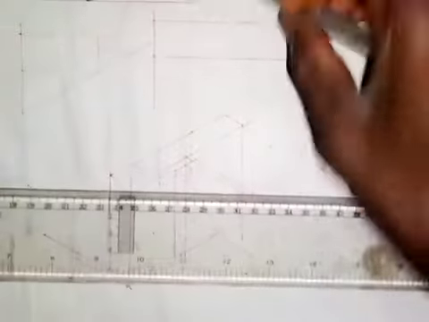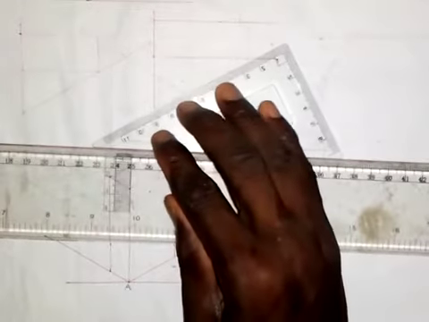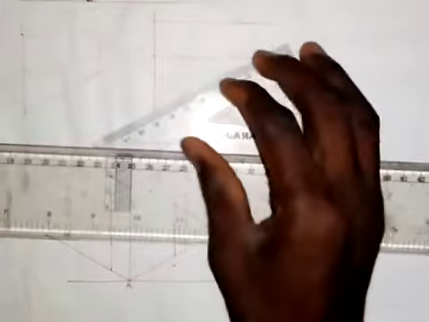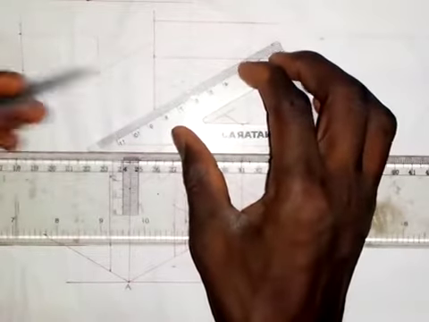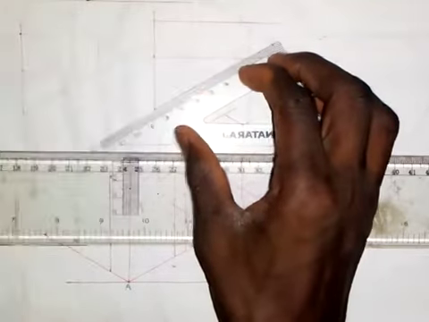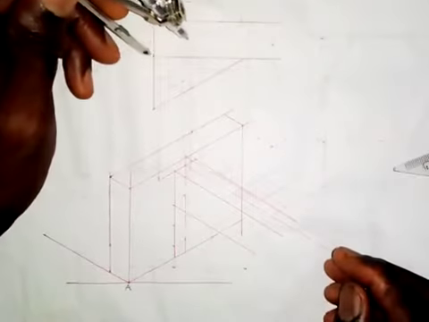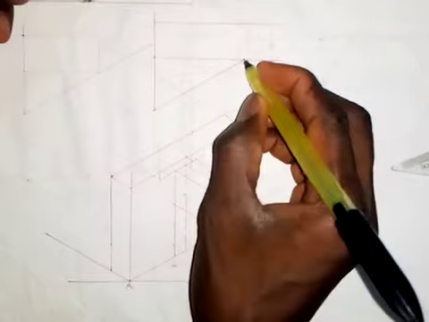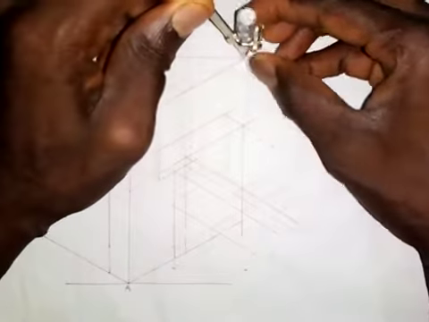So I'll just take my set square. The 30 degree side, I will set like this. From this point I'll draw this line from here to here. So this is what I need. Now what I need to do is to take my compass. I put it at this point, and take the distance from this point to this point here. So I just take it from here like this, and then I will extend it here.